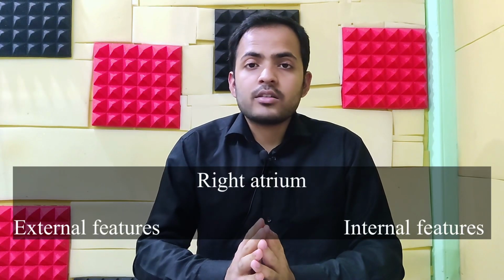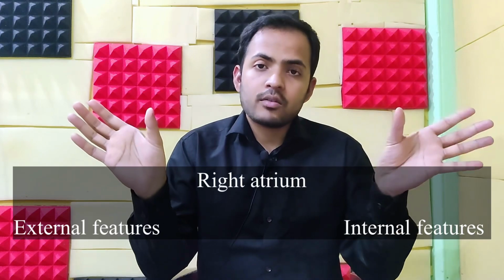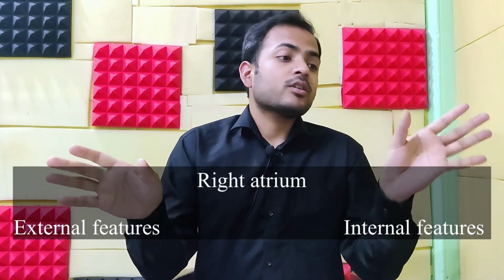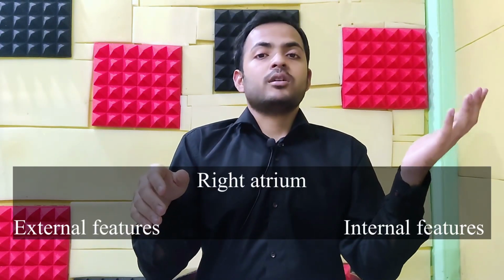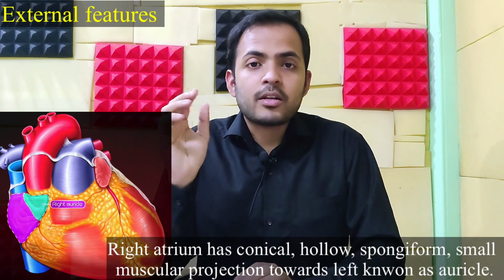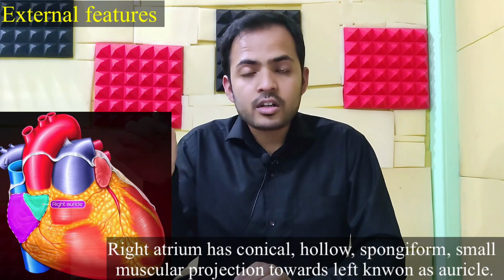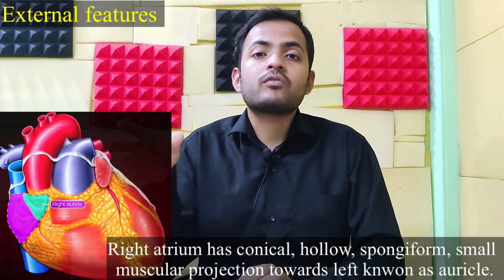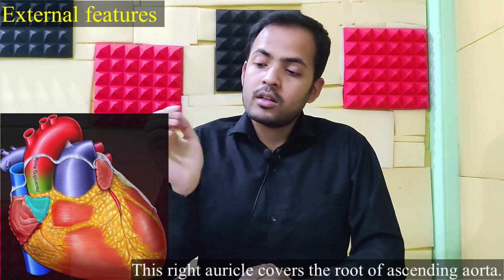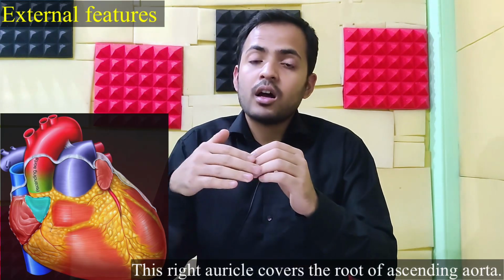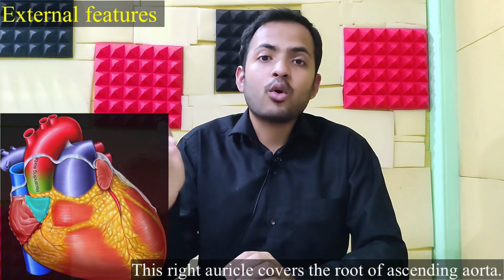Here I am going to divide this into external features and internal features. Things you can see outside of the right atrium and the things you can see inside of the right atrium. Okay. Right atrium has an extra projection. So this projection is a muscular, hollow, conical shaped, like an ear. So we call it auricle of the right atrium. Okay. This right auricle, what happens? It actually covers the root of the ascending aorta.